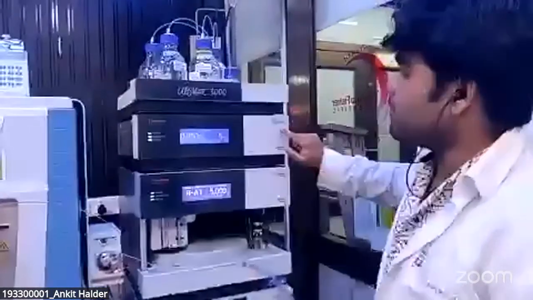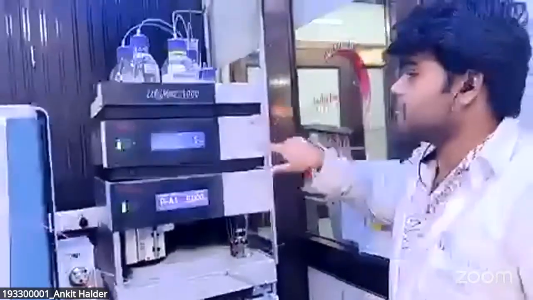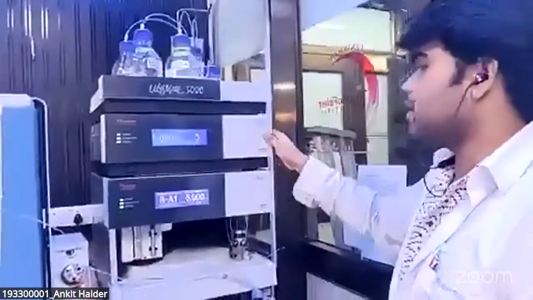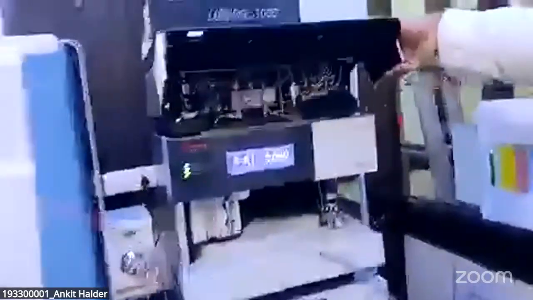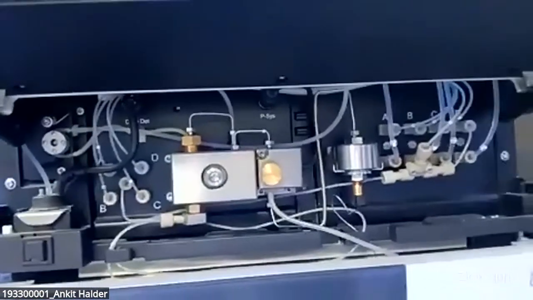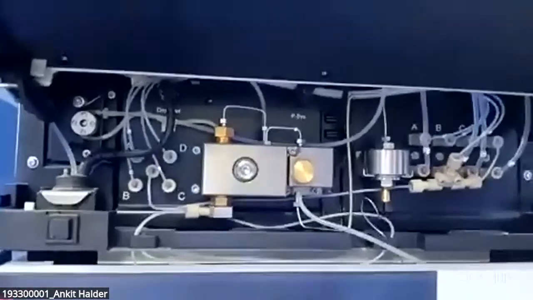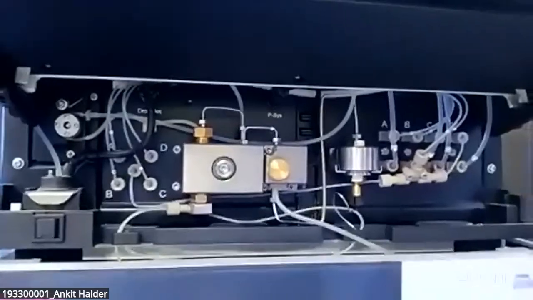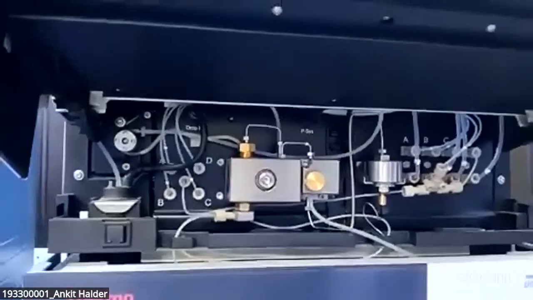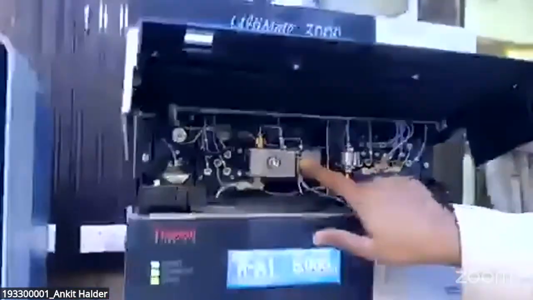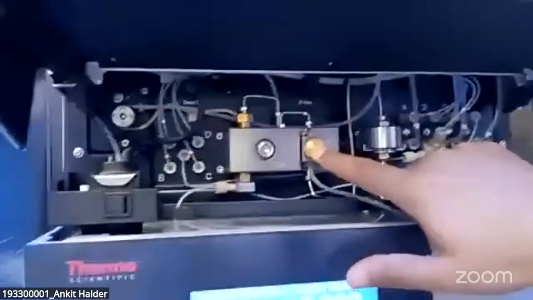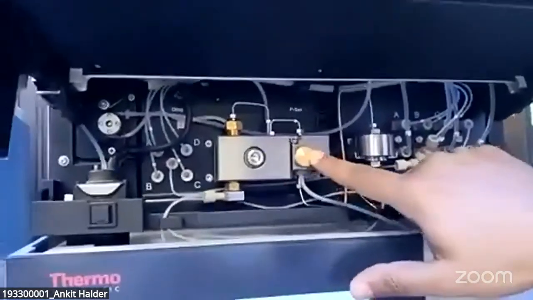The third compartment from the bottom is the pump compartment. So the pump compartment, let me open this pump compartment. It will give us the feature of pulse-free flow. It means there will be uninterrupted flow of the solvents, and it will also get rid of any kind of back pressure fluctuation. This is another important thing that you can see. It is a knob, basically for the purging system.